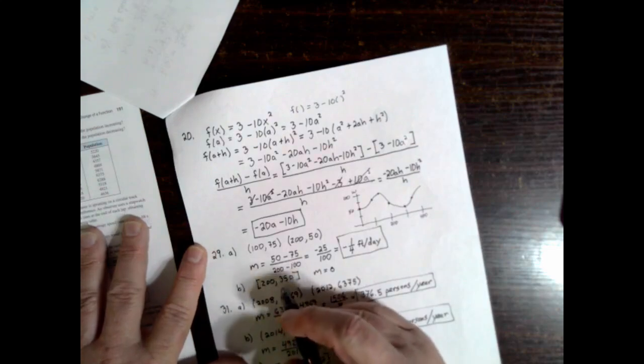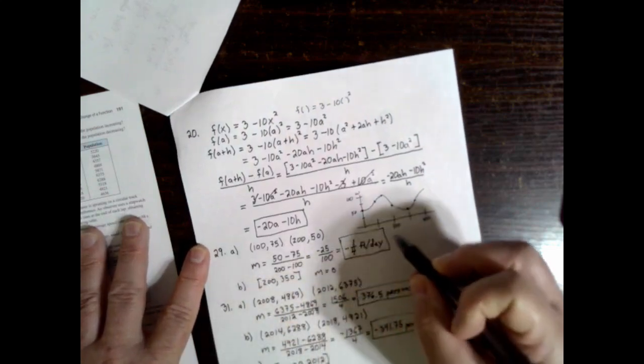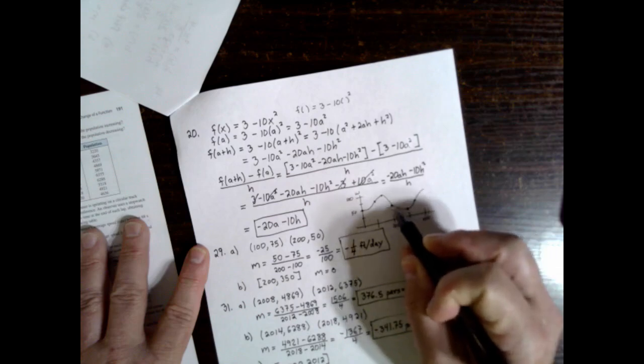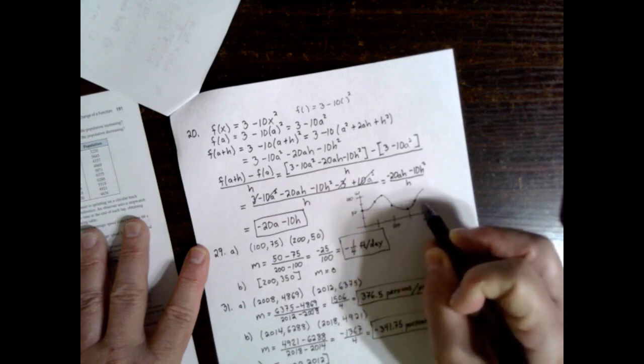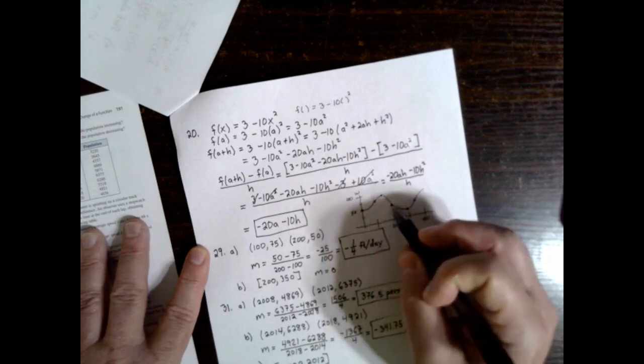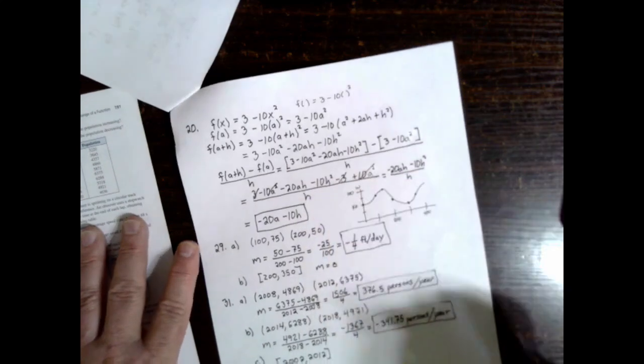B, find the interval in which the average rate of change is 0. Well, you can go from 200 to 350. That's an average rate of change of 0 because they're both at 50. There's multiple answers here. You could have said 0 to 200. Those are both at 50 as well.